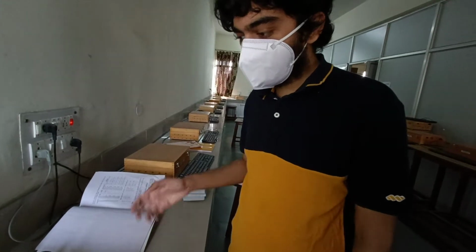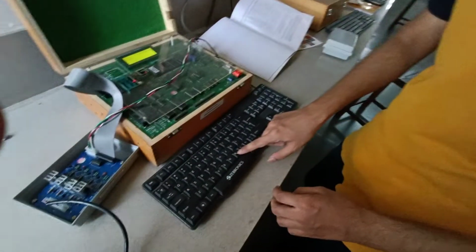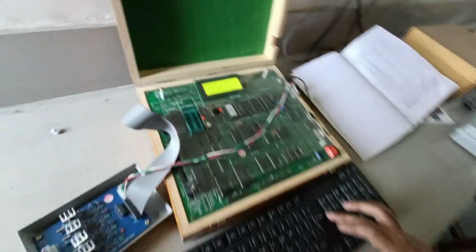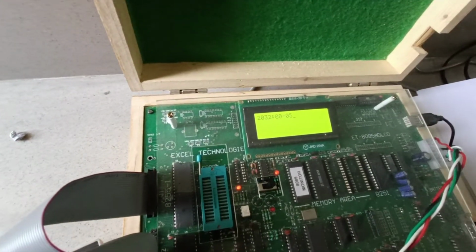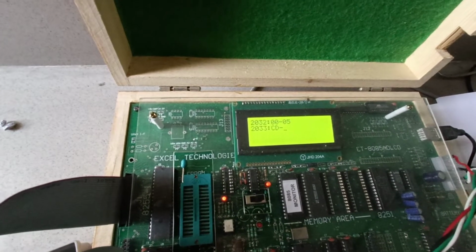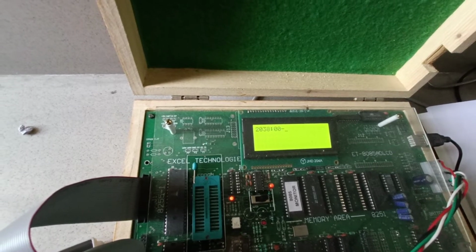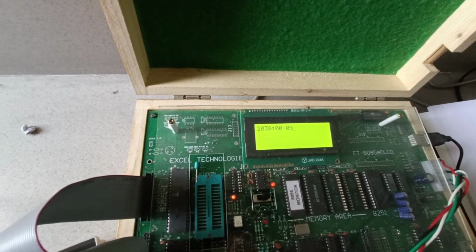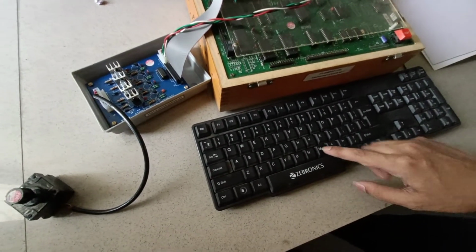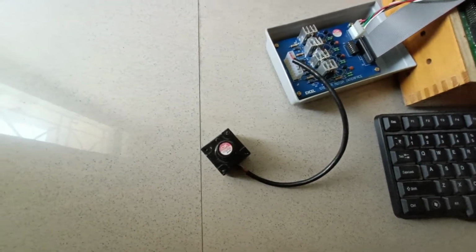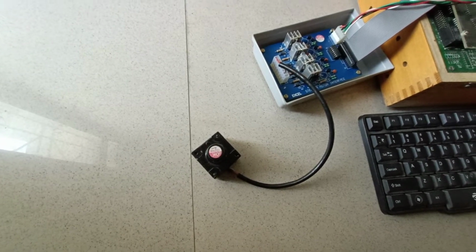and 2038, and now we'll vary the speed. So for that, I'll change the data in that particular memory location. So I'll change it to 05. And now we'll proceed with the execution. So as we can see, the stepper motor starts rotating in an anti-clockwise sense.